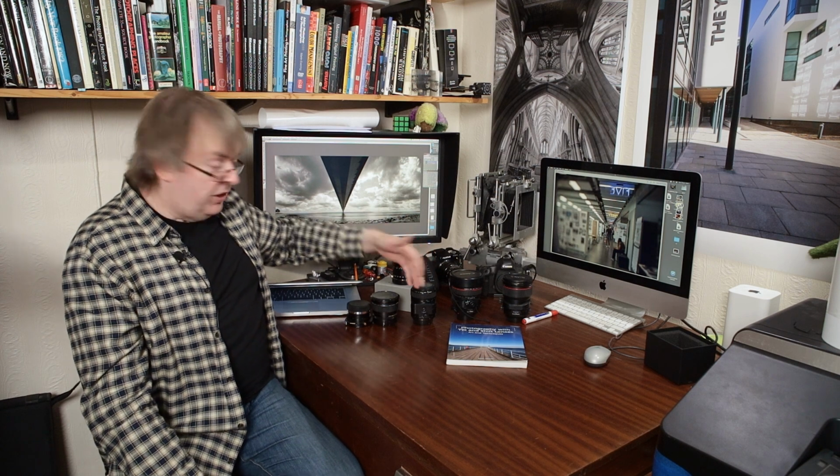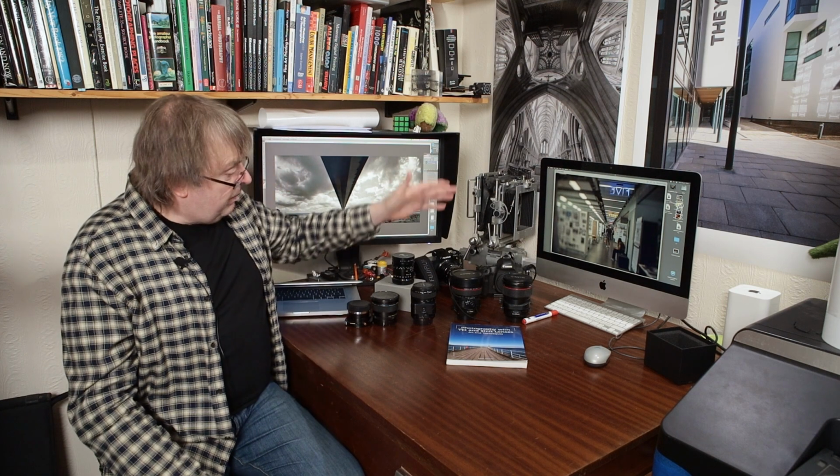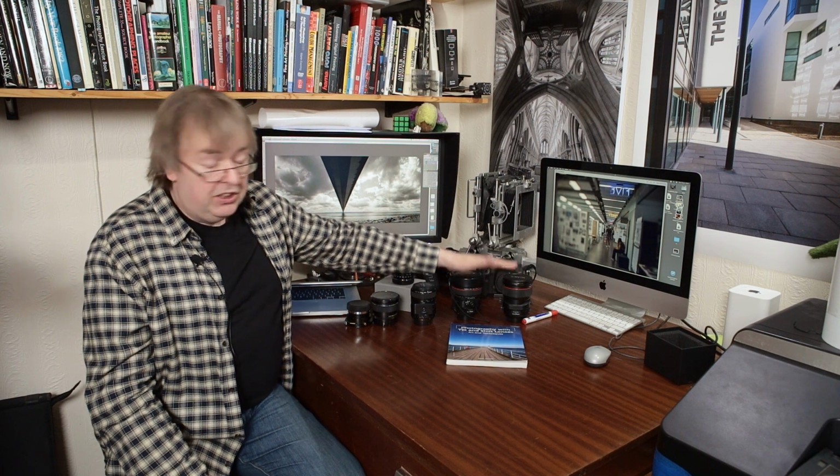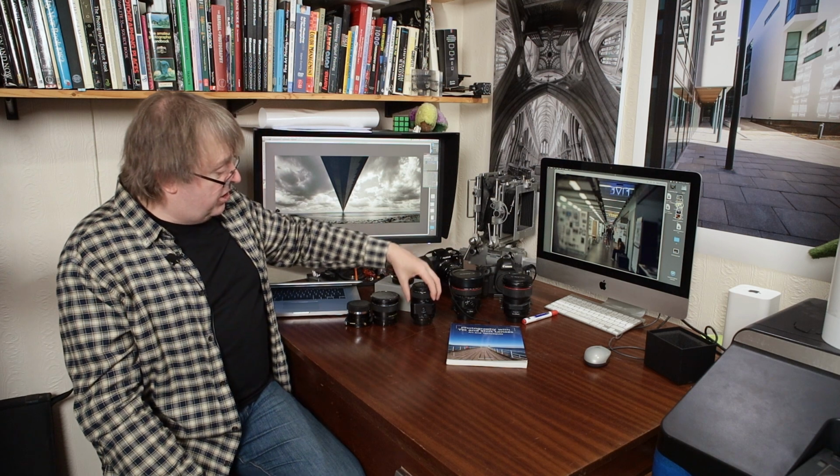Now, this is the original version. I've looked at the new version. I've got lots of details. If you want something a bit cheaper, have a look for lenses like this second hand. These lenses have been around since, these are about 2007, 2008. This particular one has been around since 1992. It's still perfectly usable. So have a look at the used and second hand bits for lenses.